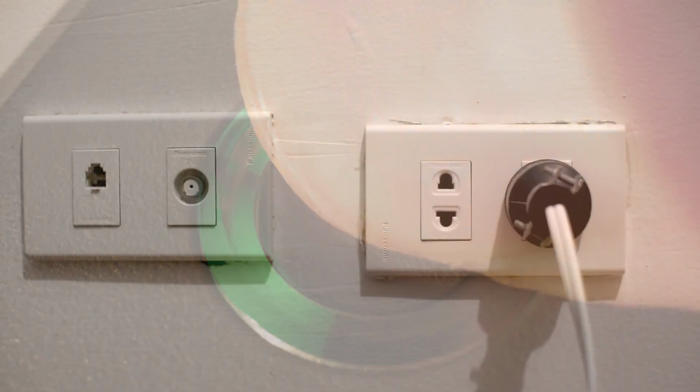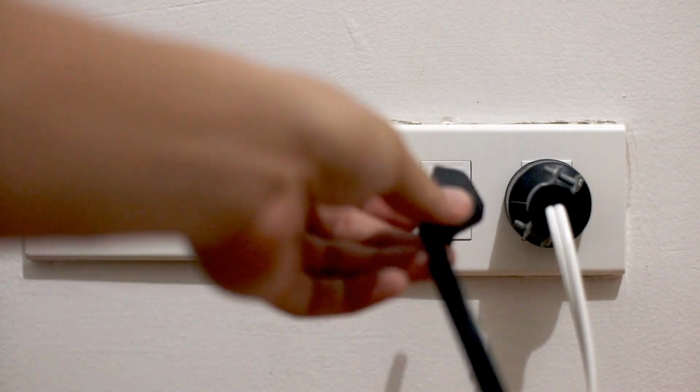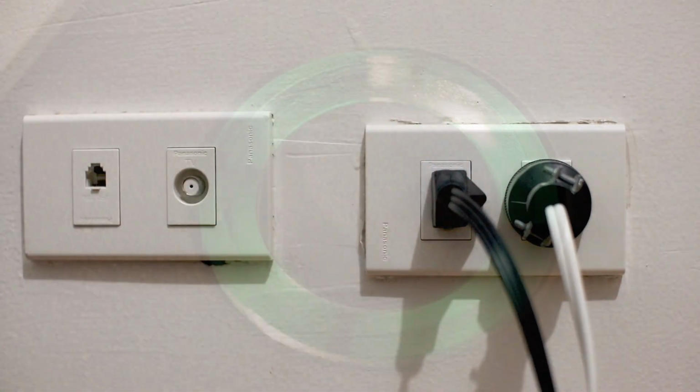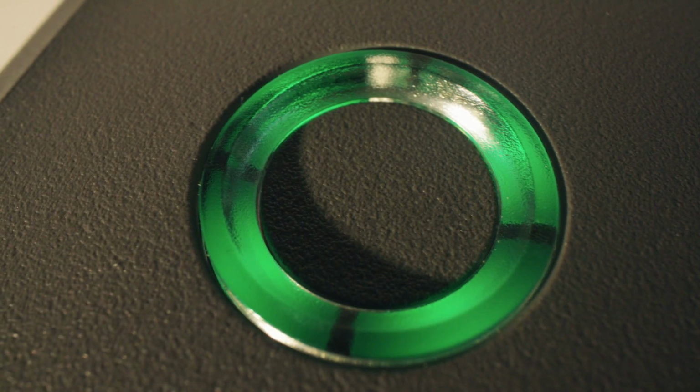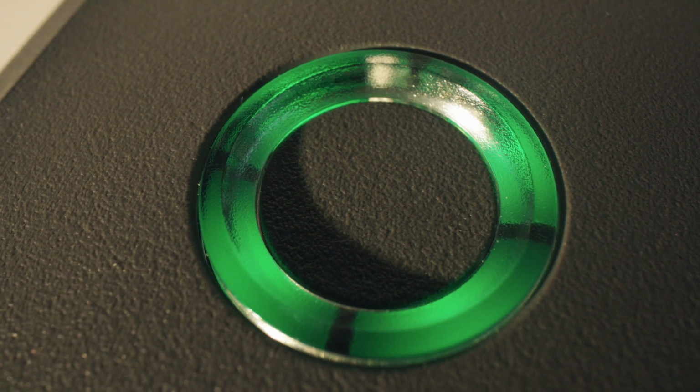Now, reconnect the power source. Finally, turn your computer back on. And there you have it. You've successfully power cycled your computer.